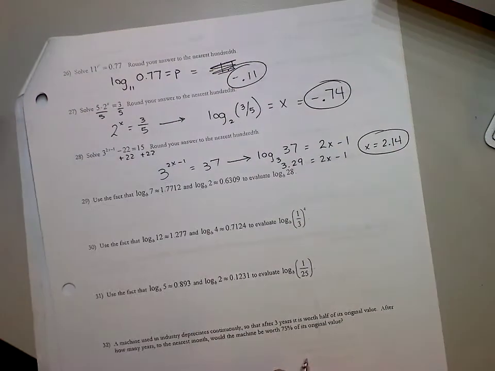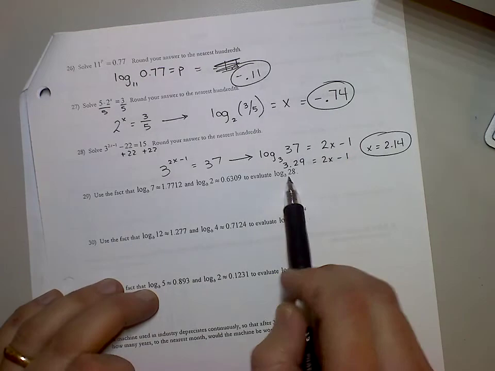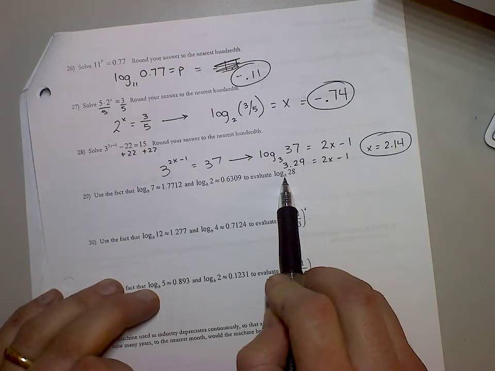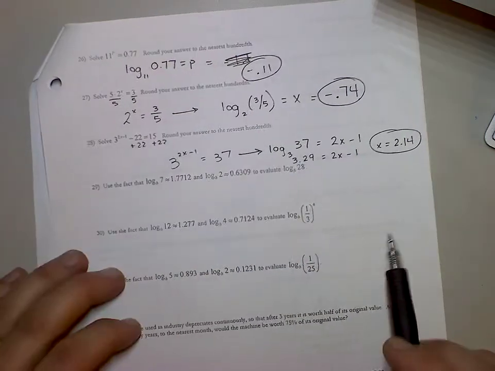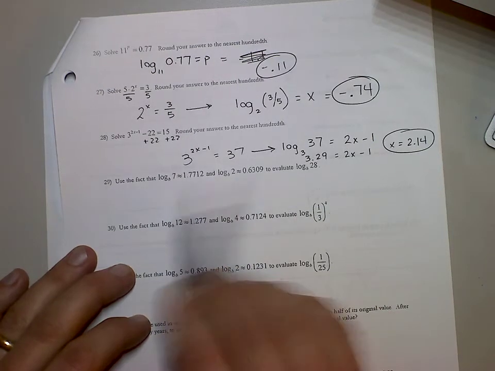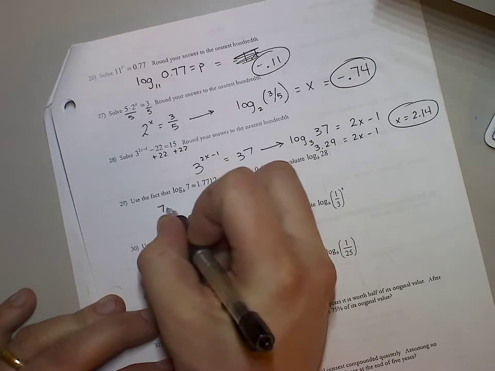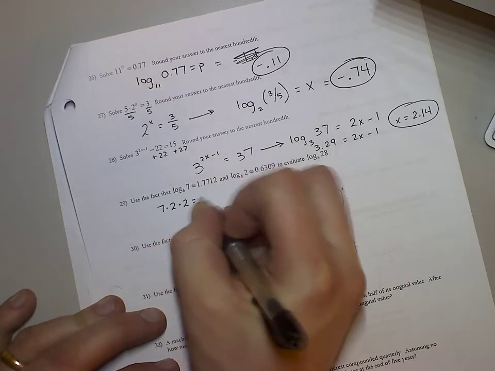Okay? Shift gears here. Now you really have to know your properties here of changing from a single logarithm to many of them. So you have to basically at number 29 look at, hey, how can I turn 7 times what to get 28? And you figure out that 7 times 2 times 2 equals 28.